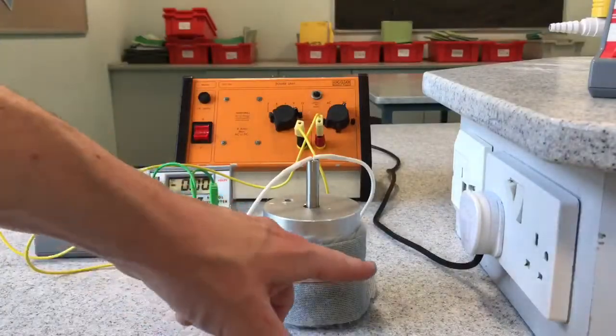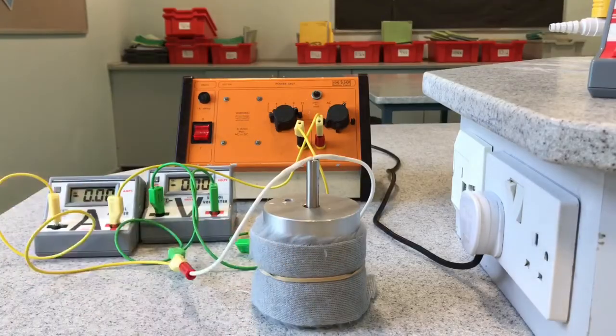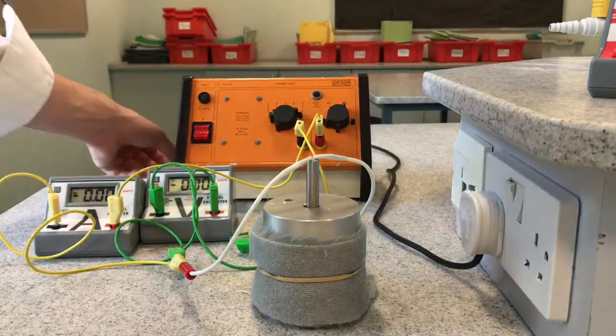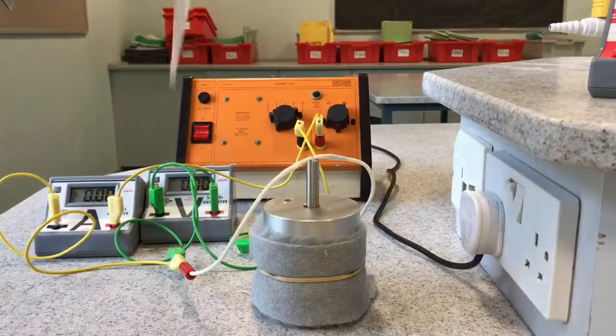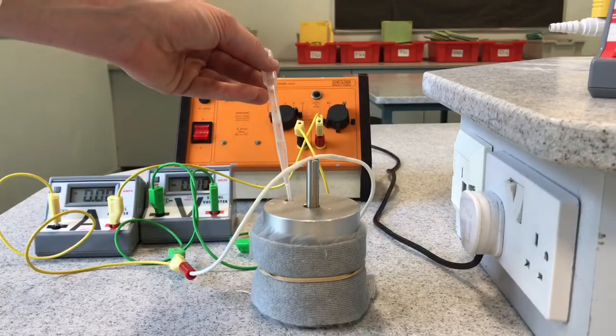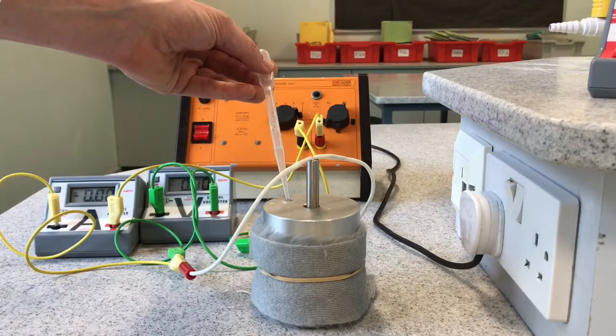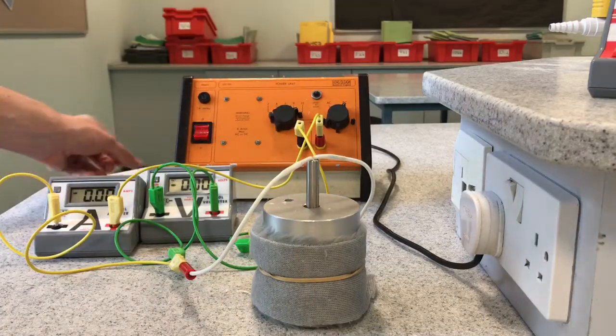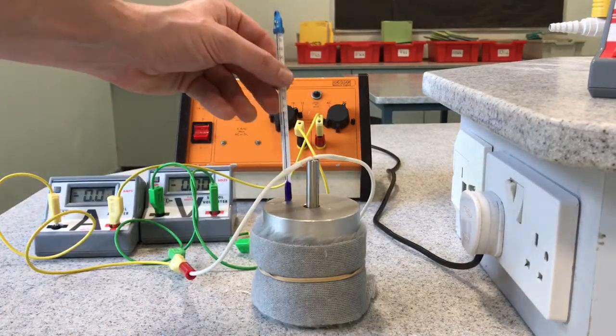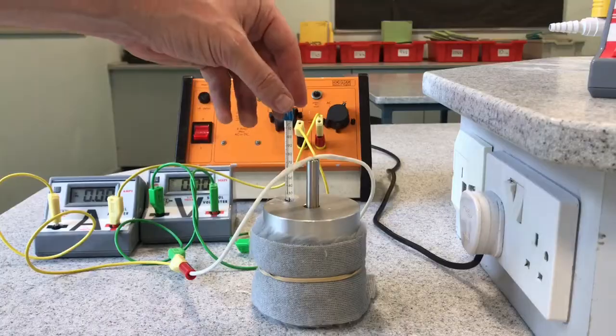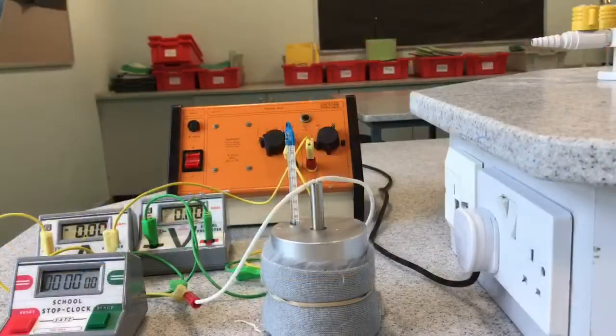You can also see that I've now got the insulating material wrapped around the aluminium block. I'm going to take the pipette, I'm going to put a couple of drops of water into the hole for the thermometer, and then I'm going to put the thermometer into that hole there.